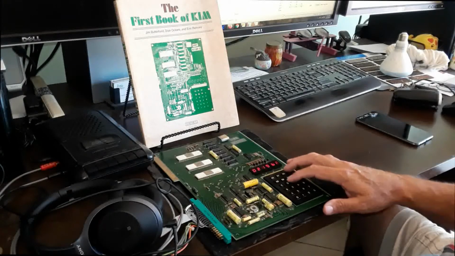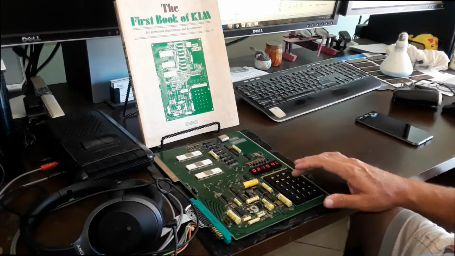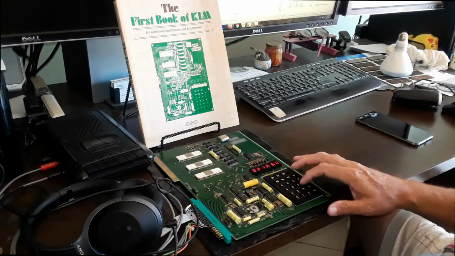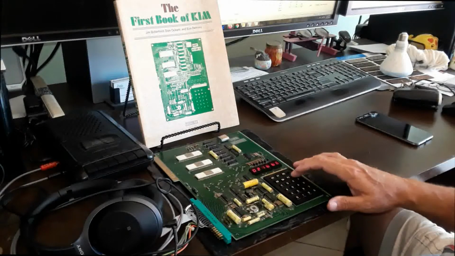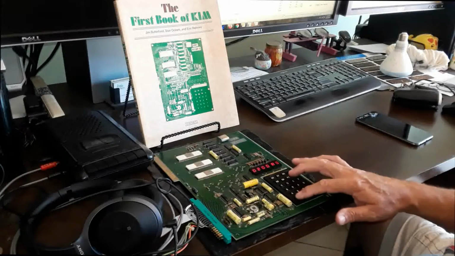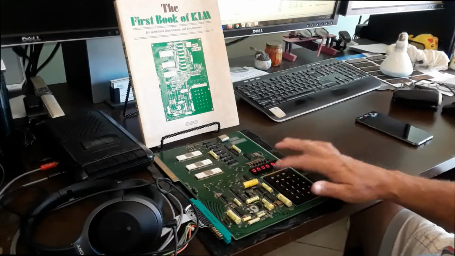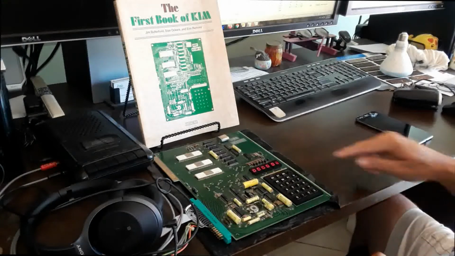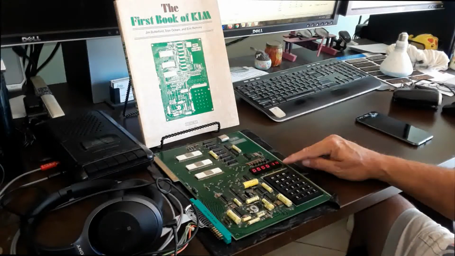And then finally jump 4C back to 08 plus 02. Press 0200. Well, let's see if this works. There we go, we're counting. But as you can see, we're counting in hexadecimal.